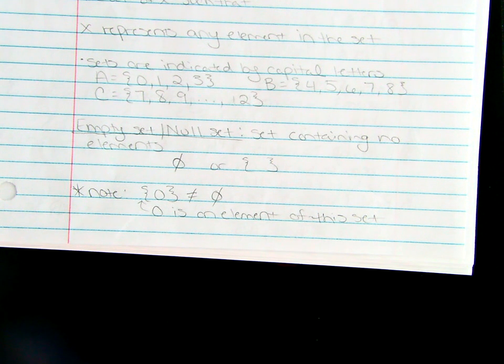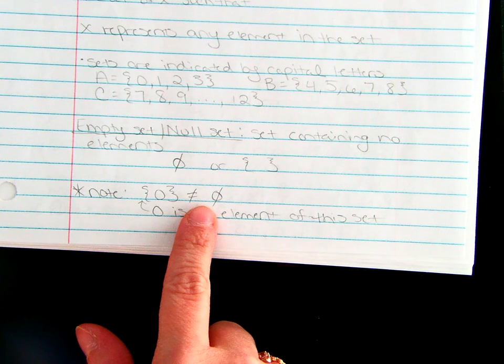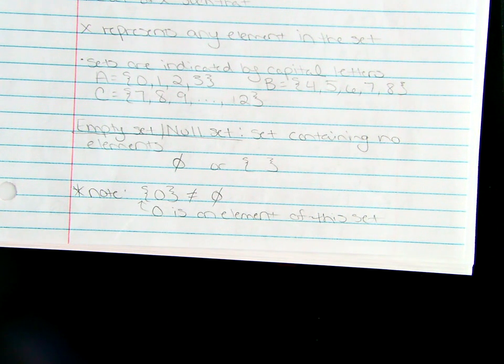And then, like I said, this set where we have 0 in it does not equal the null set. 0 is a number. It is an element. Just because we use 0 to represent nothingness doesn't mean that 0 itself is nothing. So if you have a set with 0 in it, it does have an element in it. That's kind of a weird concept sometimes.